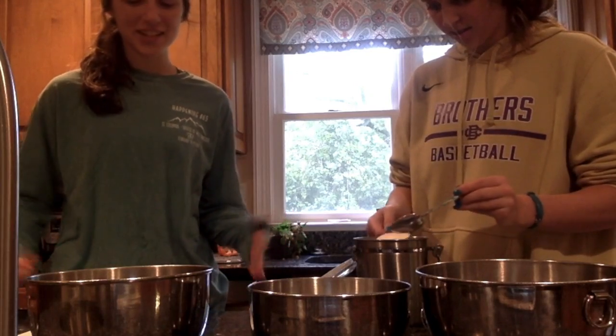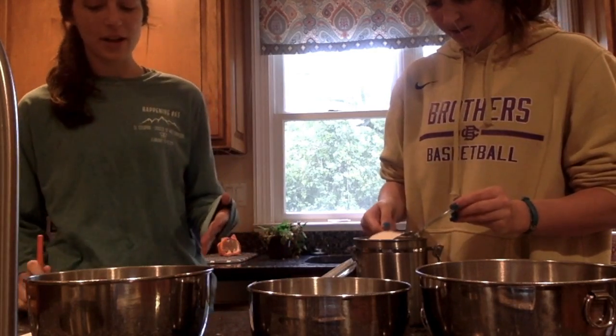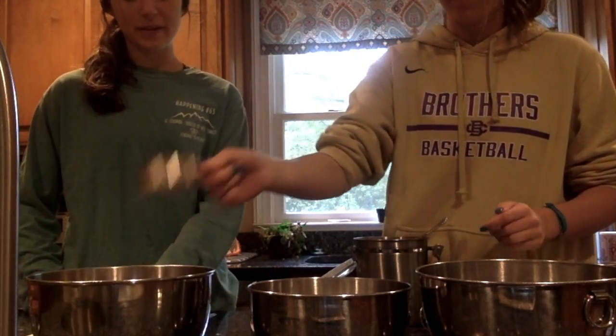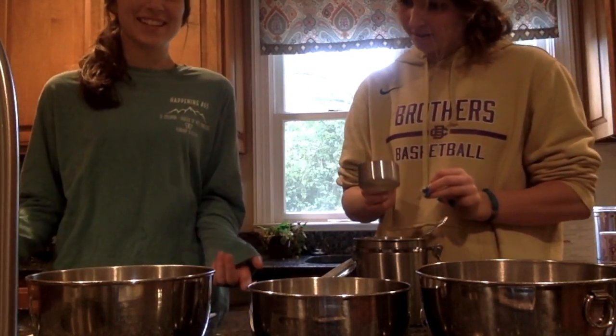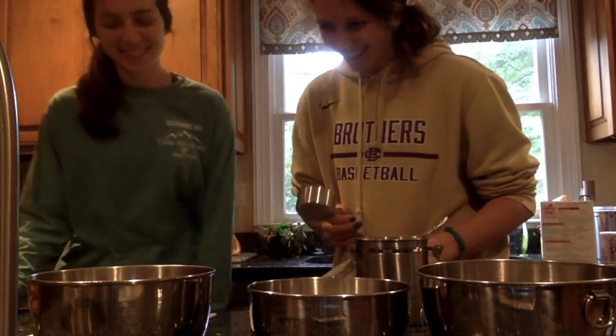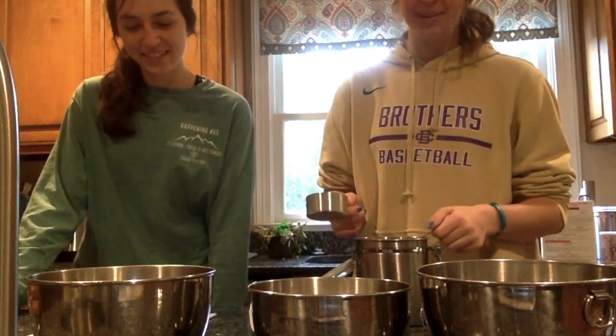So we're trying to change the density of our cookie by changing the type of flour we're using. But I don't really know what density is. Oh no! Okay, so Hallie, density is the ratio of an object's mass to its volume.